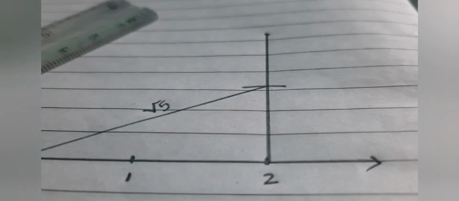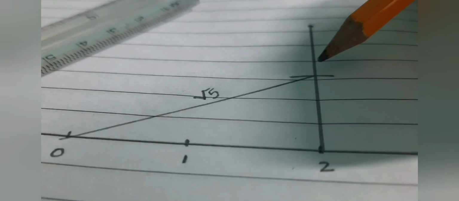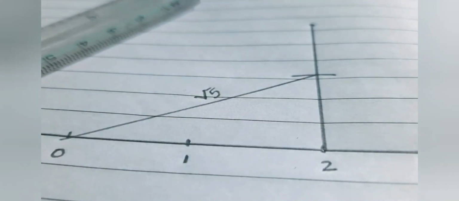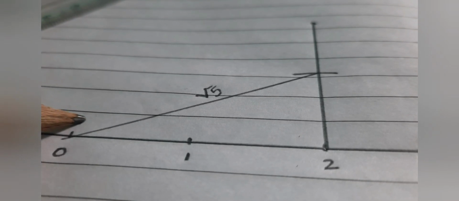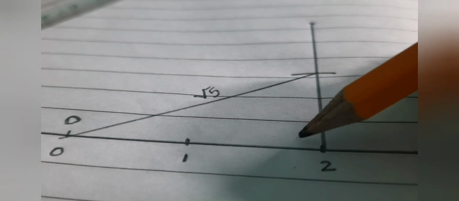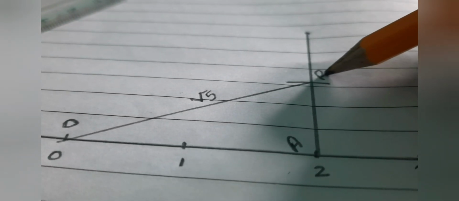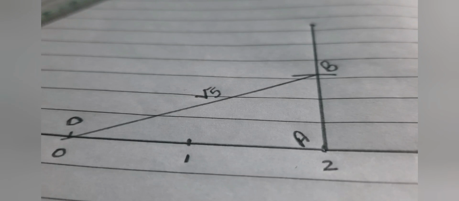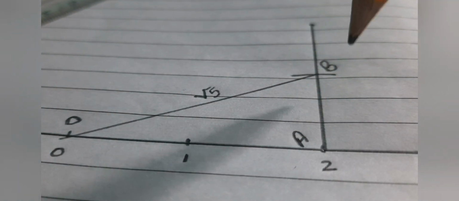You'll have to join this line exactly over here. Mark this as your O, this as your A, and this as your B.